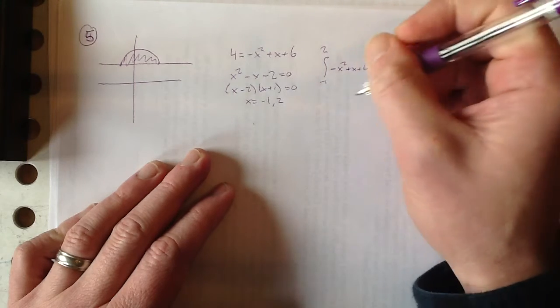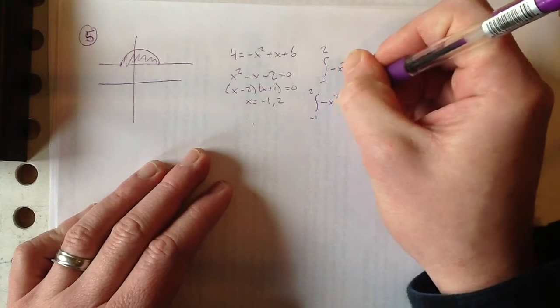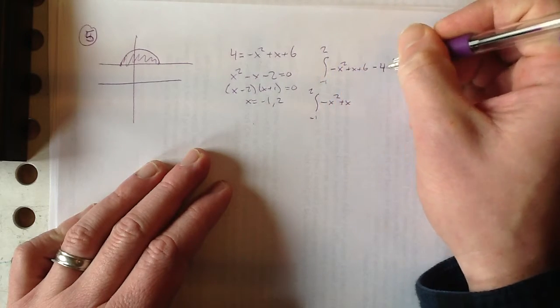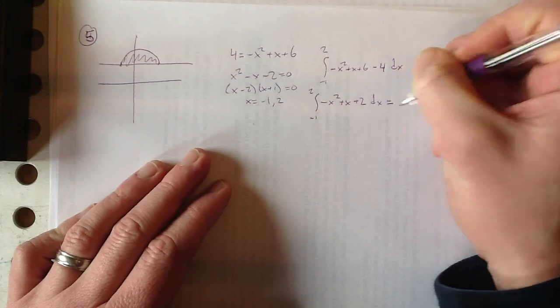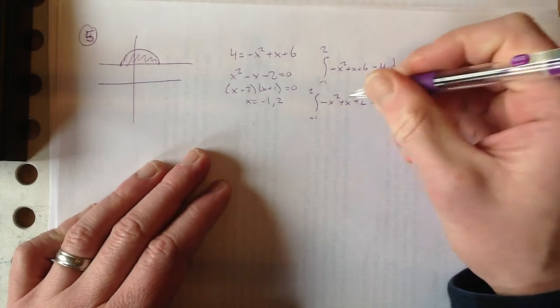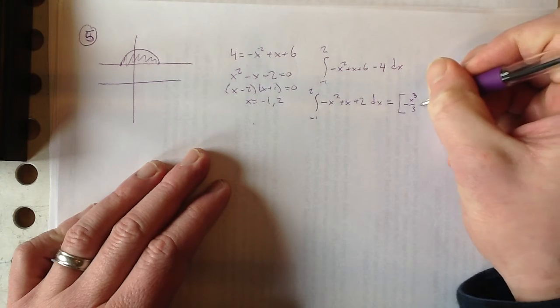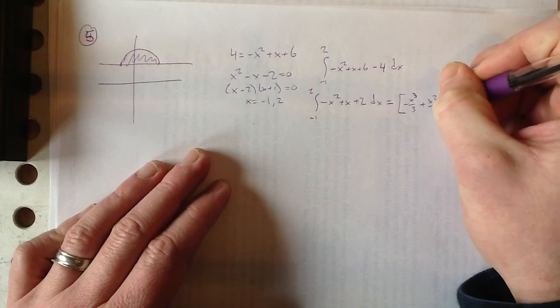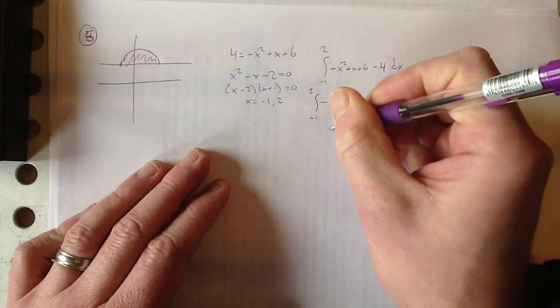I'm going to go ahead and simplify that first before I take the antiderivative. That's minus x squared plus x, 6 minus 4 is 2. You don't have to do that, but it makes it a little bit easier, I think. The antiderivative of that is minus x cubed over 3 plus x squared over 2 plus 2x from negative 1 to 2.